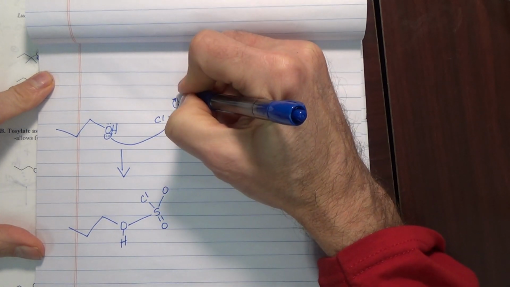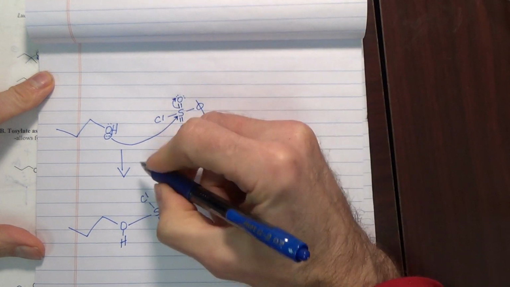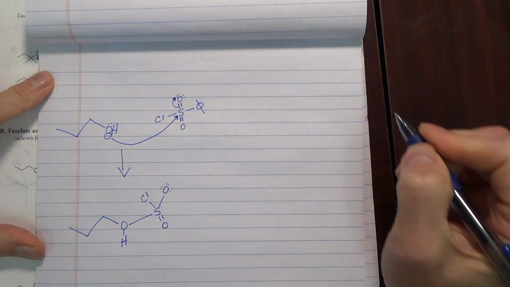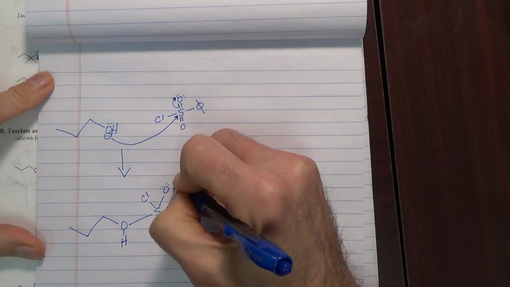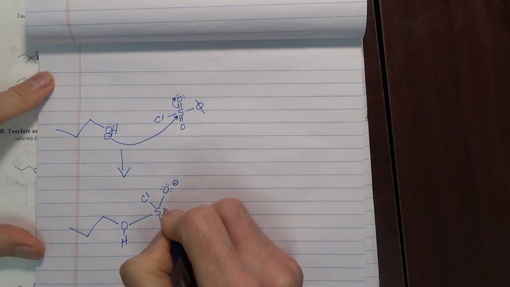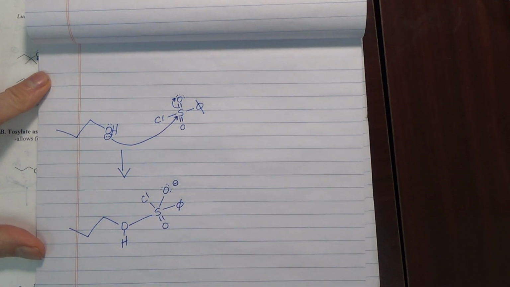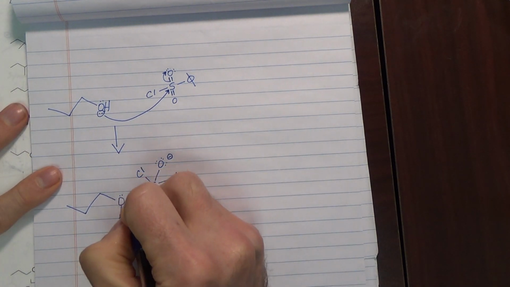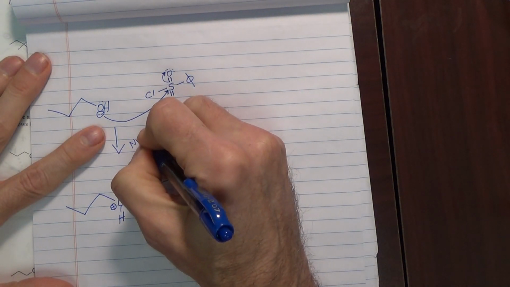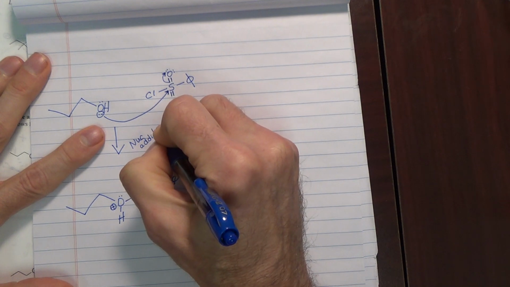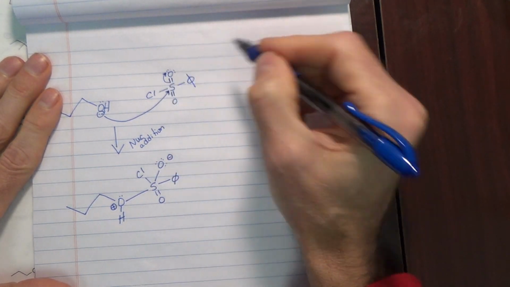Electrons up. We have two lone pairs here, of course. Now we have three lone pairs on the oxygen, and that oxygen is now minus. And we also have that toluene ring, which I'll abbreviate. One lone pair left here, positive charge on the oxygen. We just did a nucleophilic addition to tosyl chloride.